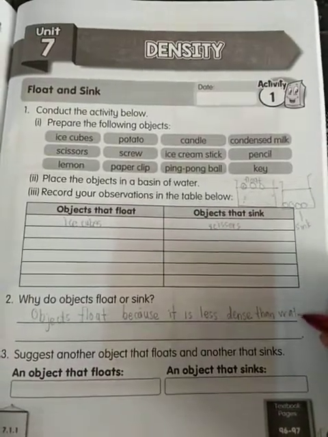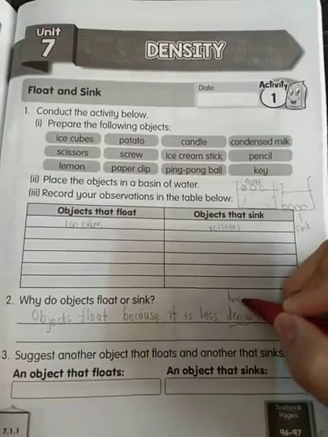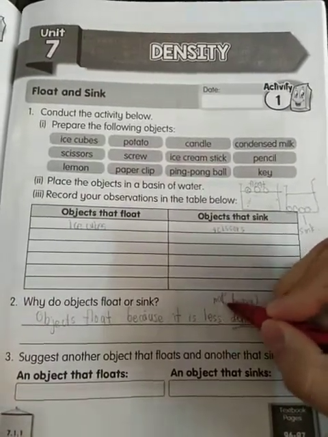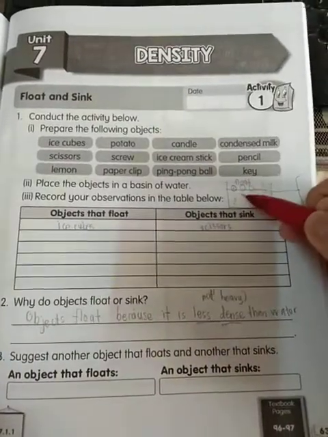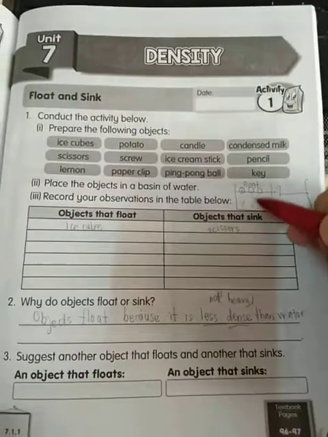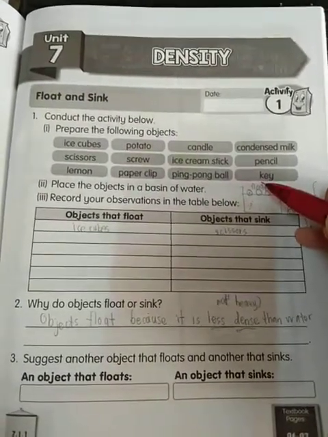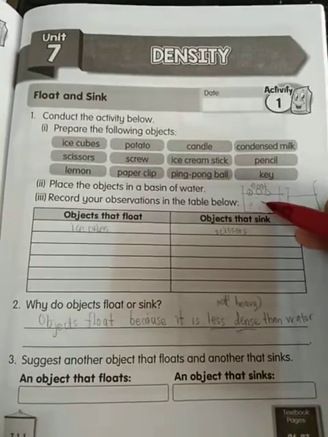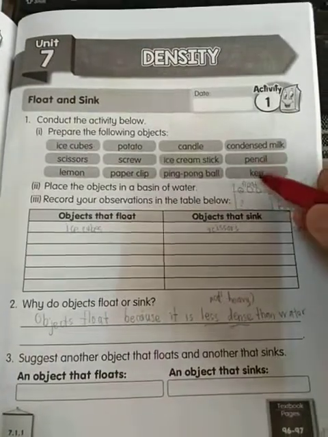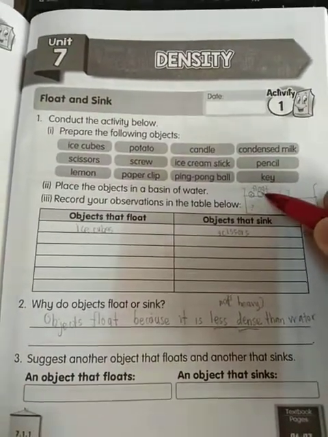So what does it mean? Less dense means less heavy. Not heavy. Water and object. Which one is heavy if this thing floats? This one is heavy, this one is light. So this one is less dense than water.